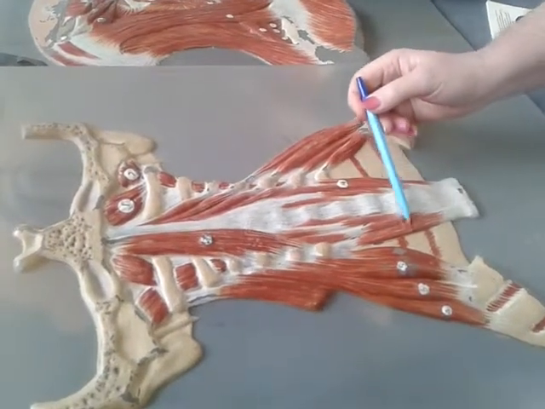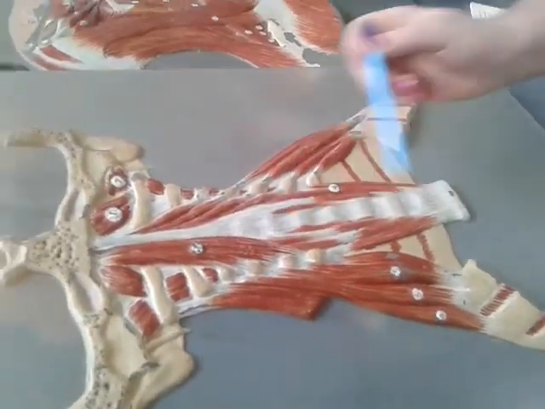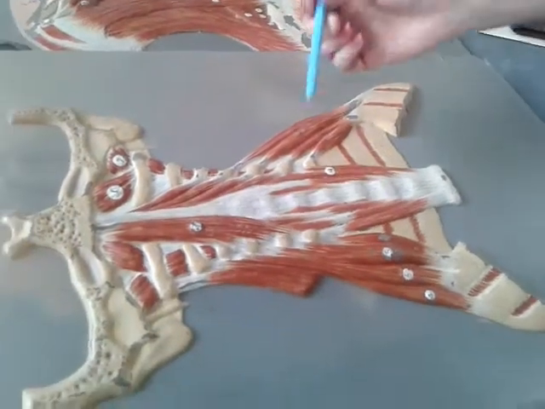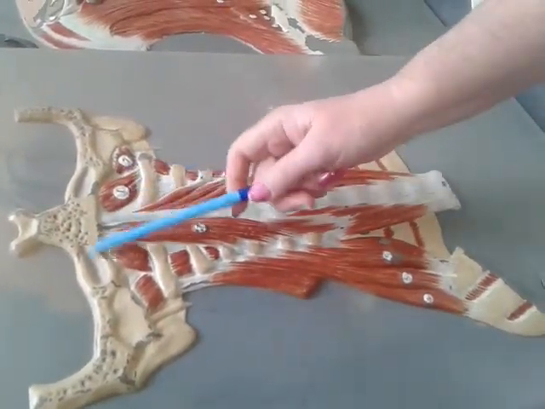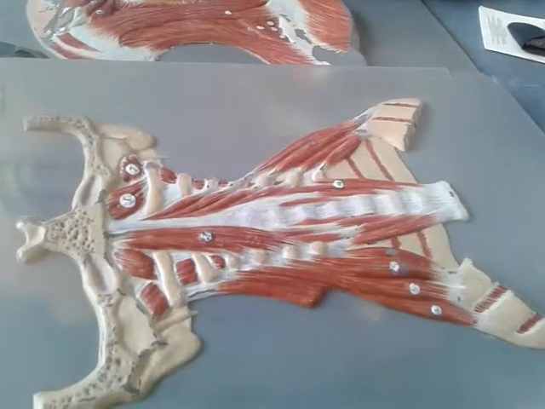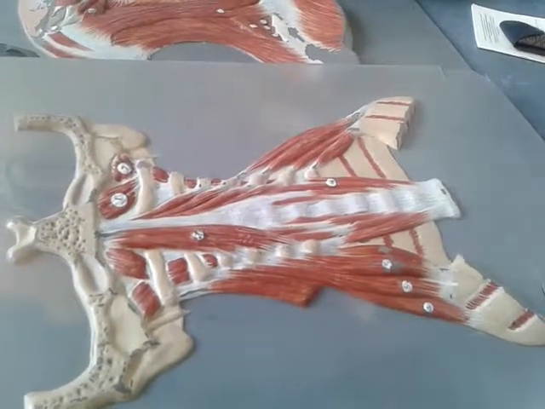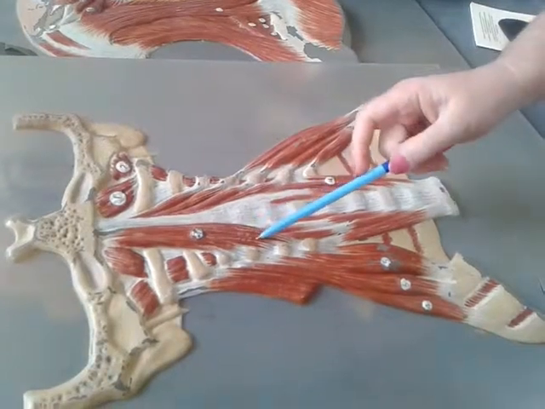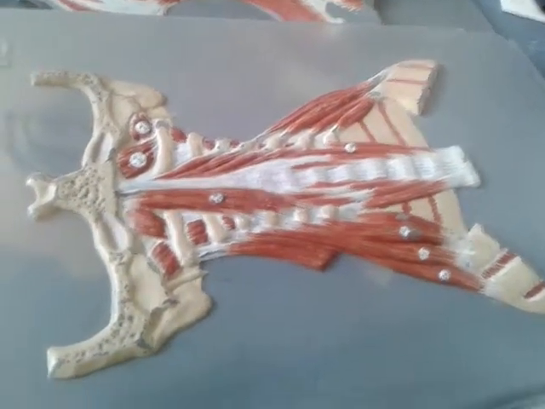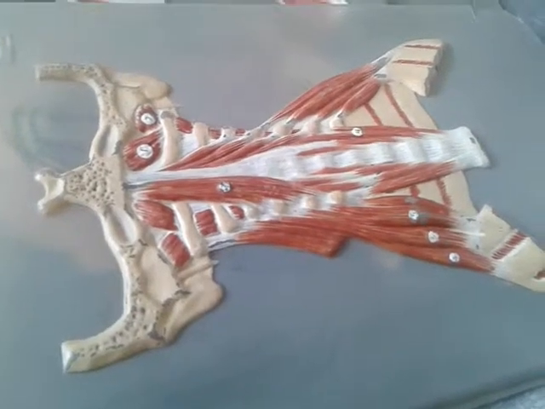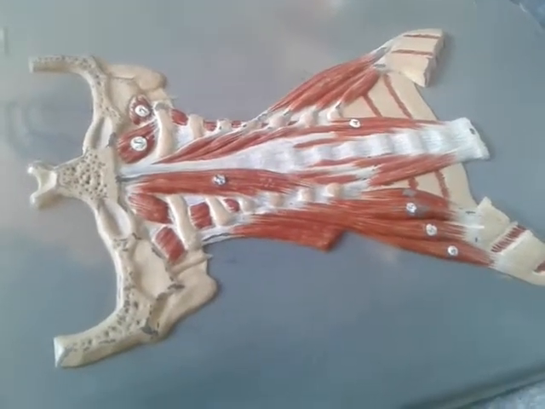Prevertebral. Longus colli muscle, function same. Longus capitis muscle, it attaches to base of the cranium, to basilar part of the occipital bone, to head. That's why longus capitis muscle. In Latin, head is caput, you remember.